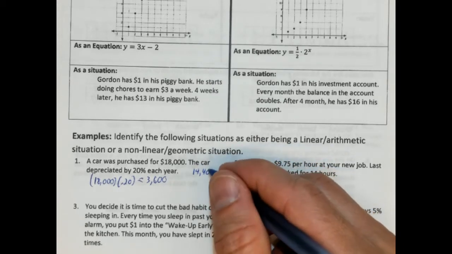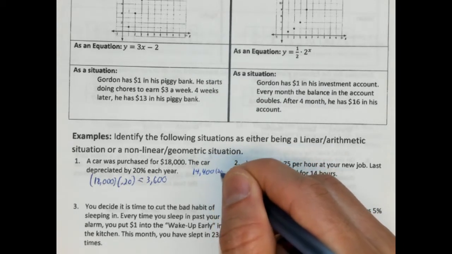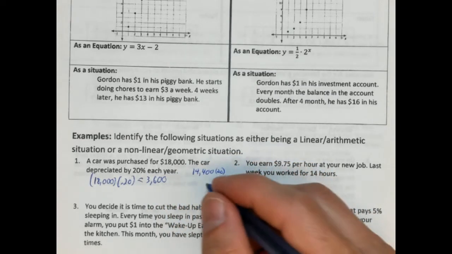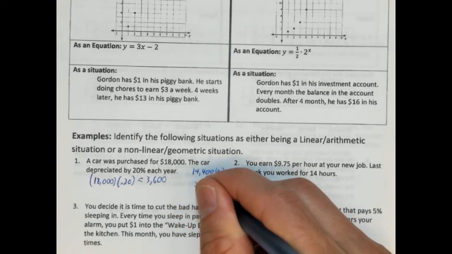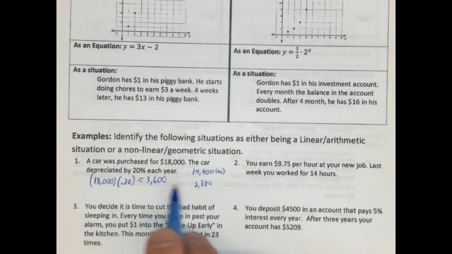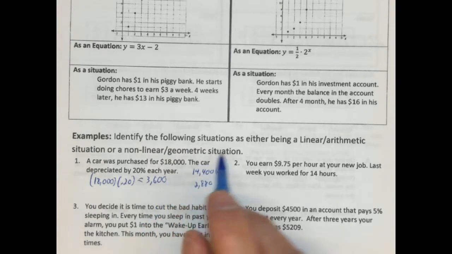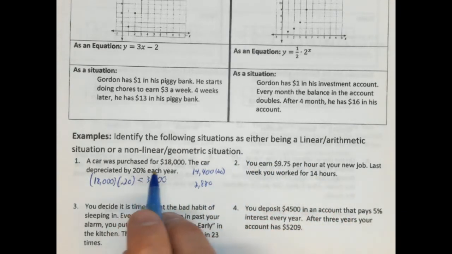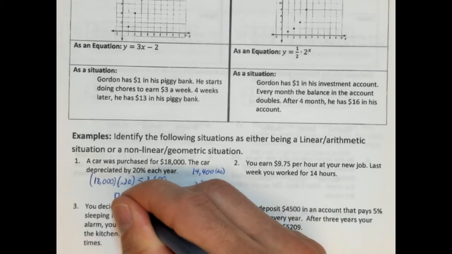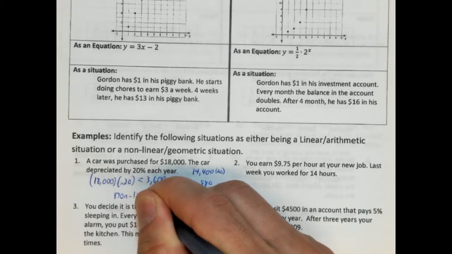Then the second year, we're going to take 20% of that. So 0.20 times that, and that's going to be 2,880. And that's how much was depreciated at that point. So it lost that much value, then this much value. So it's actually losing less and less each year because the amount we're taking 20% of is smaller and smaller. So this is actually considered exponential decay. So this is nonlinear / geometric.